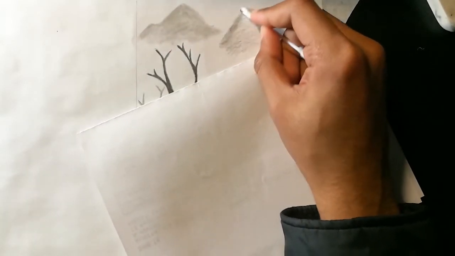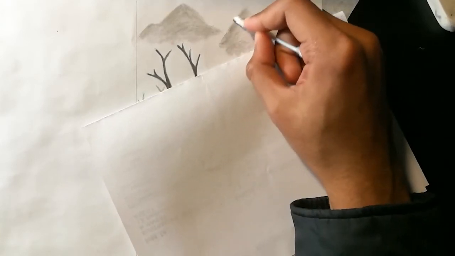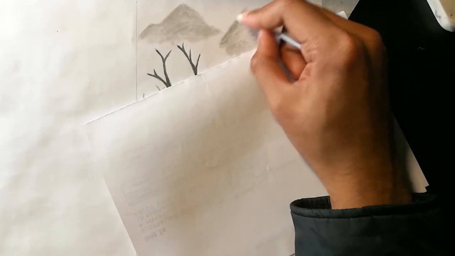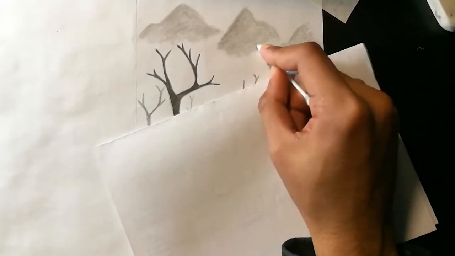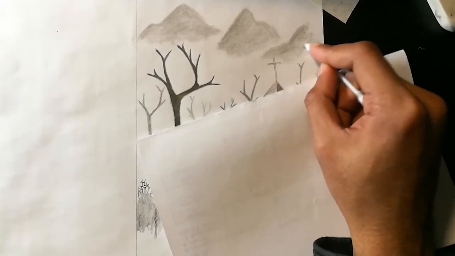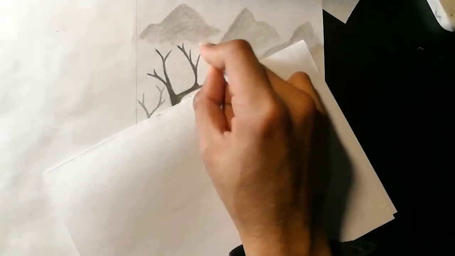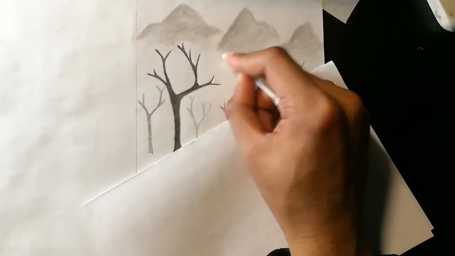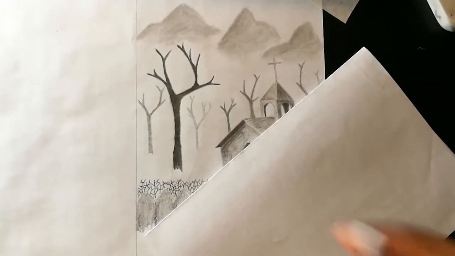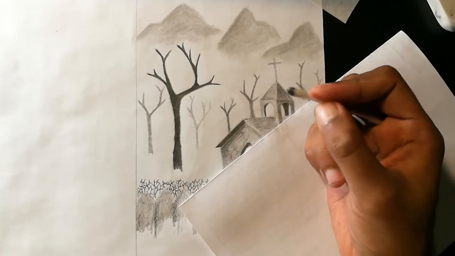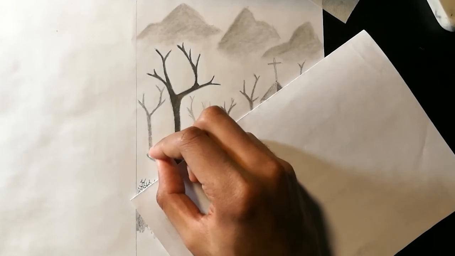For the mountains you can even use a tissue paper, but I would recommend an earbud for better precision. Alright, next we will move on to the trees, and so we are mostly concentrating on the bottom part of the trees that goes into the fog. So let's do that here.